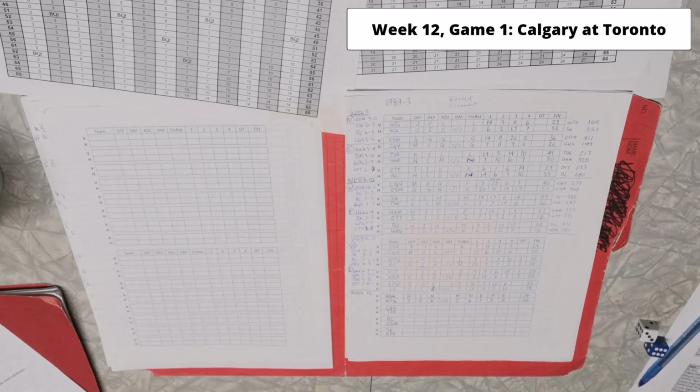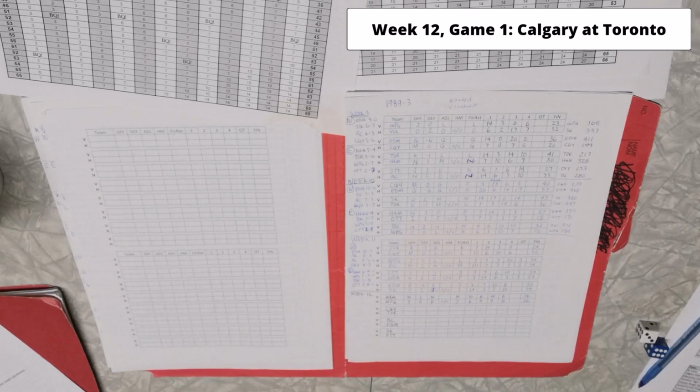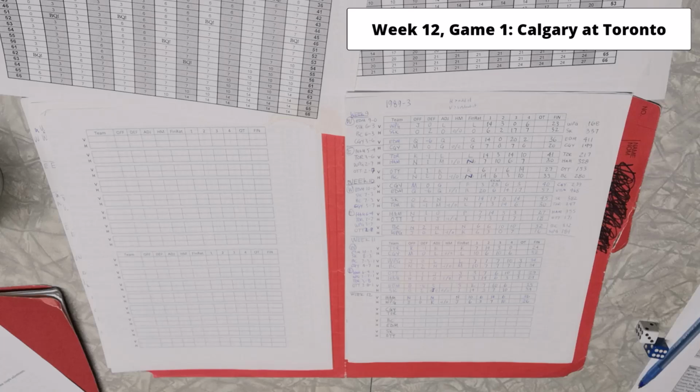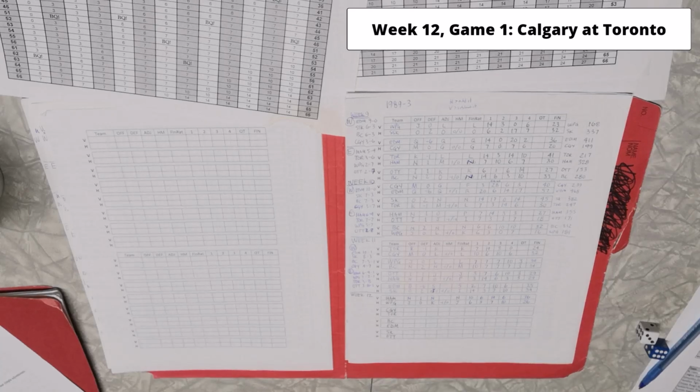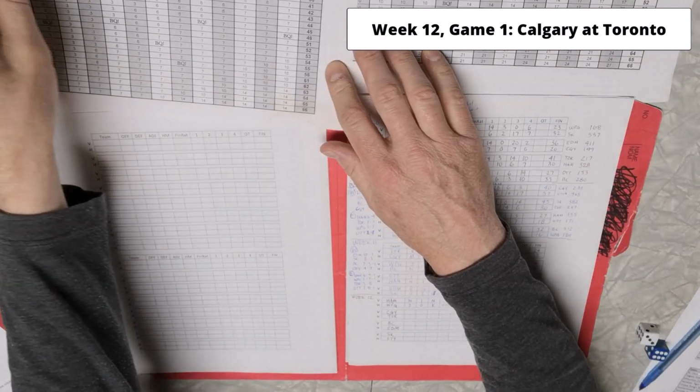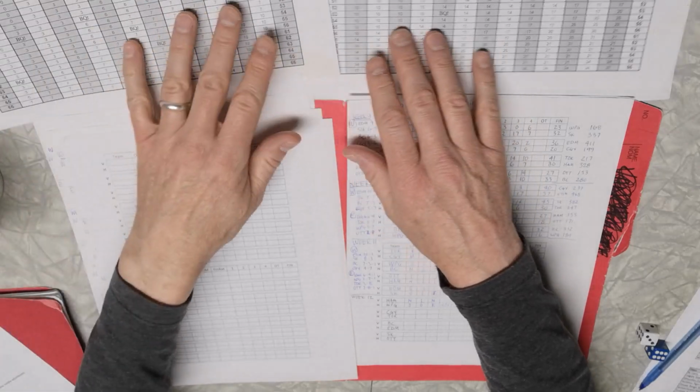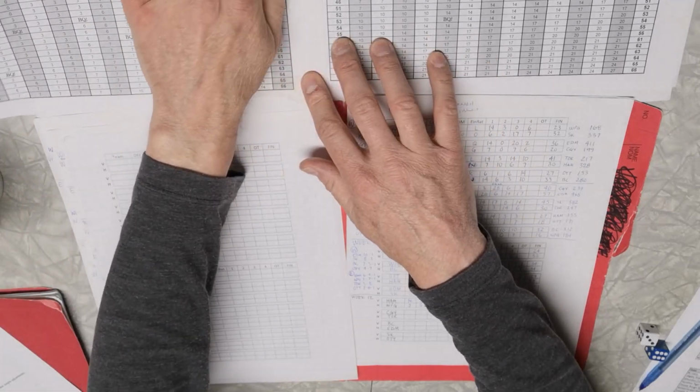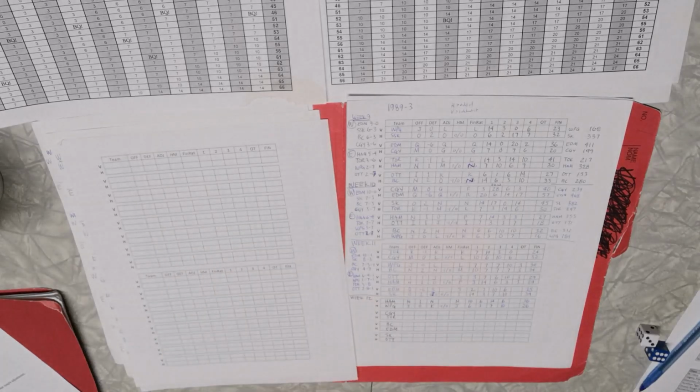Rules are quick and easy. Print off some score sheets and you go. So I'm currently in week 12. And there's a few games here I'm going to play. So today's game is Calgary at Toronto. I'm not going to go over all the rules. I'll just kind of spiel as I go here.